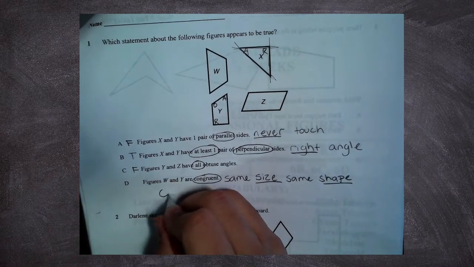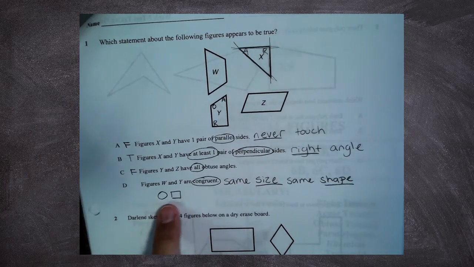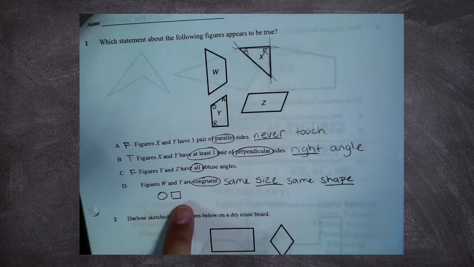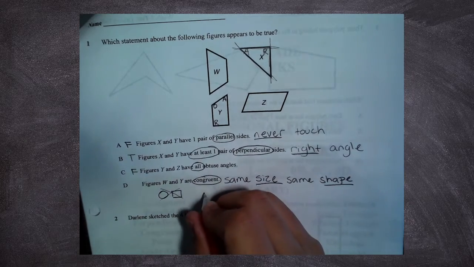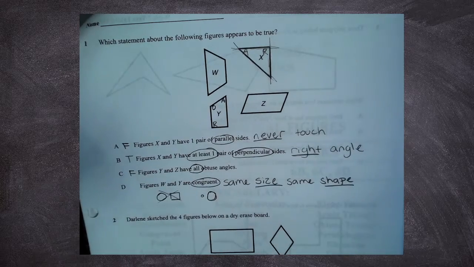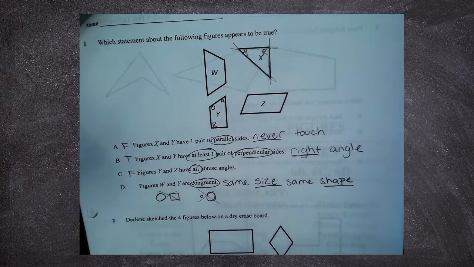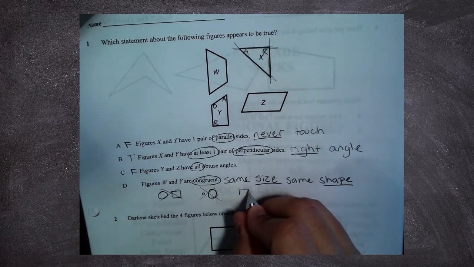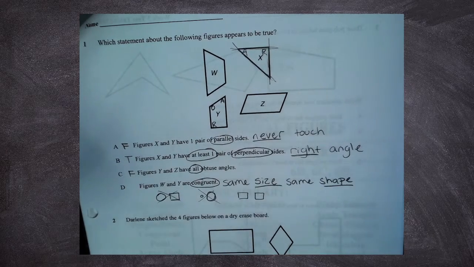So if I have a circle and a square, even if they're the same size, they're not congruent because those are different shapes. If I've got a little circle and a big circle, those are not congruent because they're not the same size. If I want something that's congruent, I have to have two things that are the same shape and the same size.